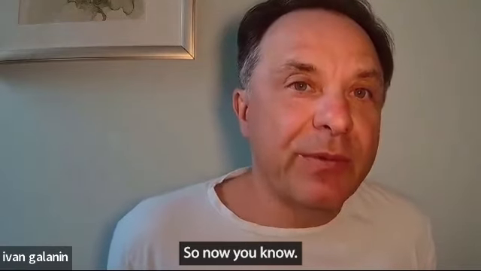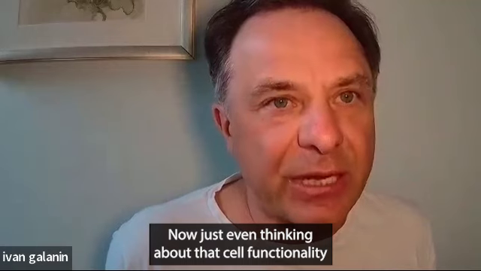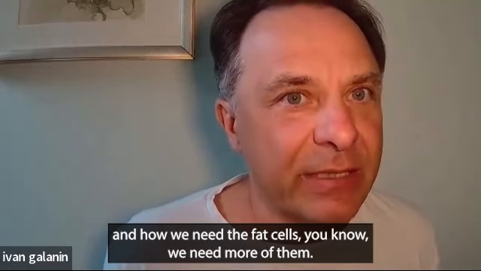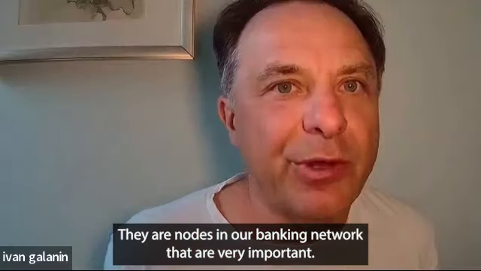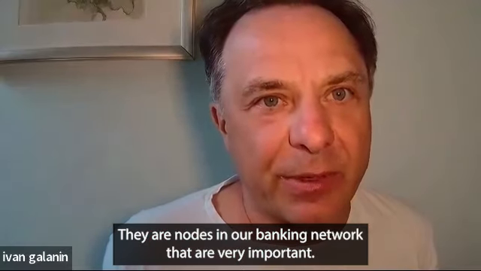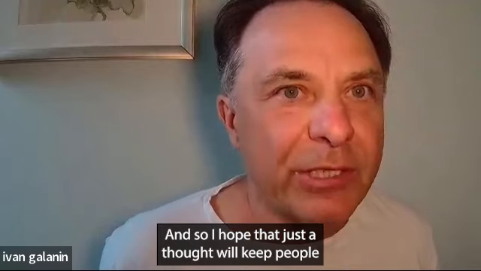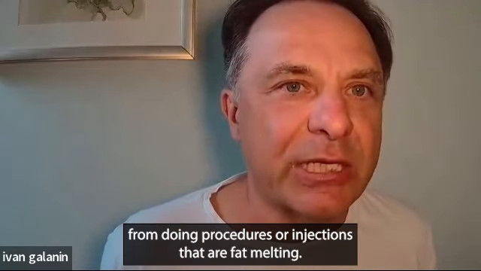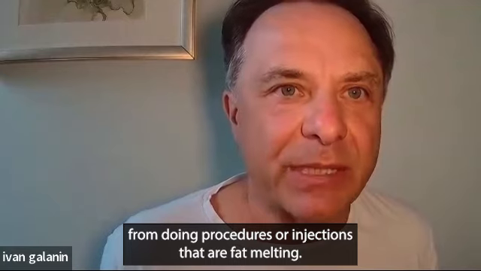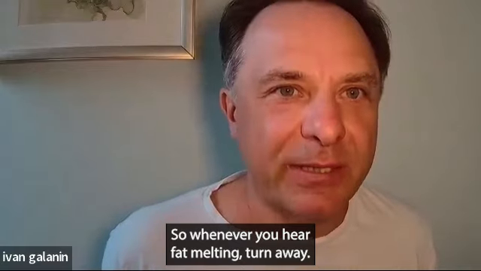So now, even thinking about fat cell functionality and how we need the fat cells, we want to support them. We need them. They are nodes in our banking network that are very important. And so I hope that just that thought will keep people from doing procedures and injections that are fat melting, right? Whenever you hear fat melting, turn away.